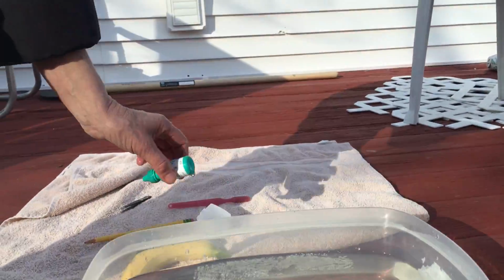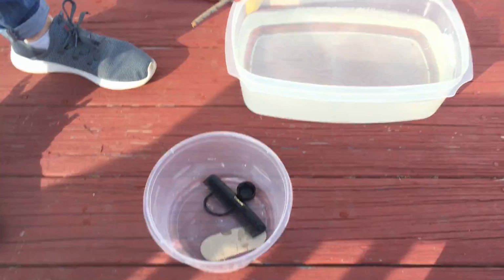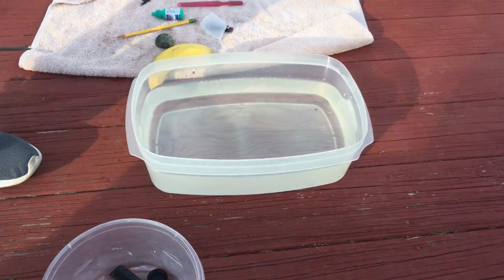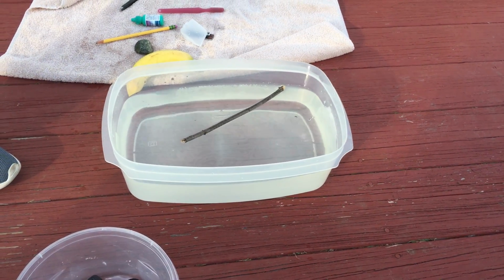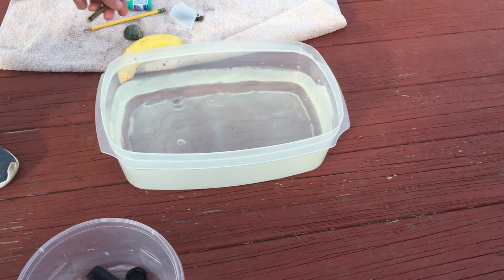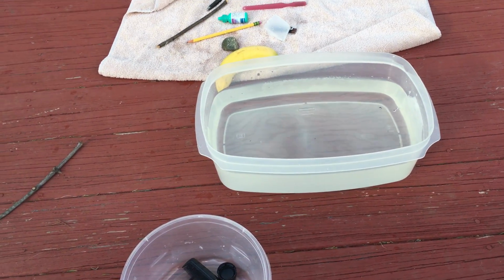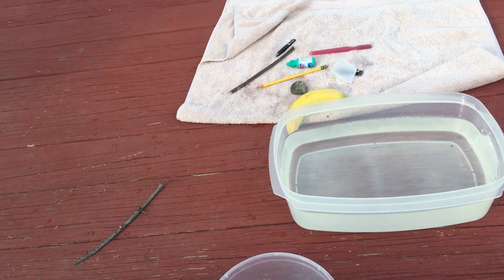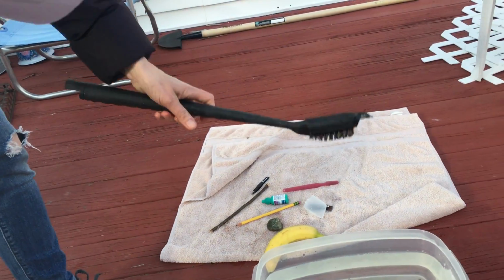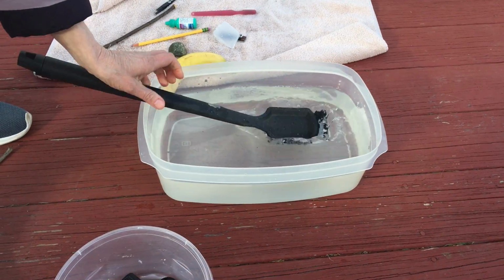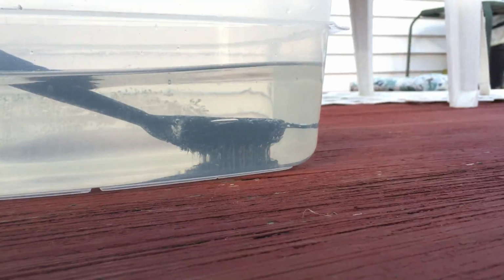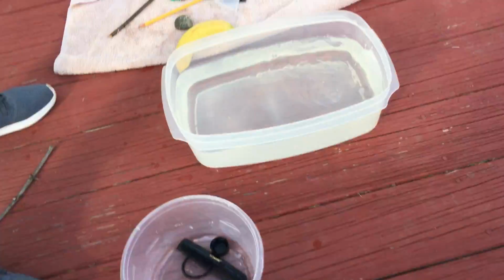Went down, but it came back up. Alright. That's too big. There we go. That floats. One more thing. What about this from my grill? Let's see. Barely fits in. It barely fits. I would say it's going to sink, right? Yeah.